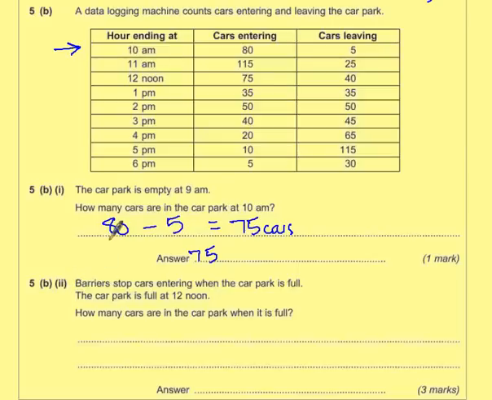Part 2. Barriers stop cars entering when the car park is full. The car park is full at 12 noon. So how many cars are in the car park when it is full? Well, if we look at how many cars enter before 12 o'clock, and subtract the number of cars leaving before 12 o'clock, that will give us how many cars there are when it's full.